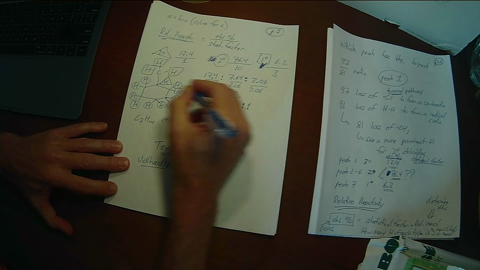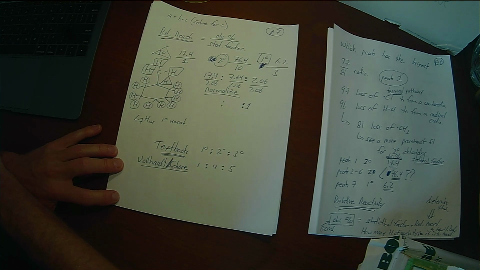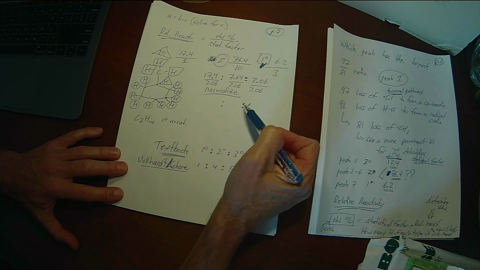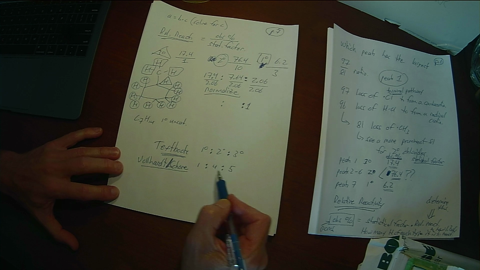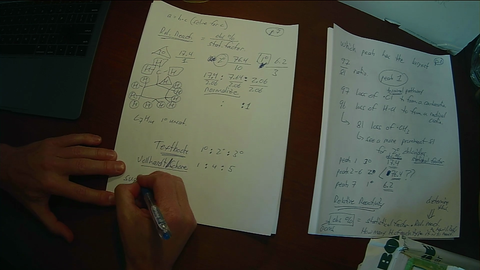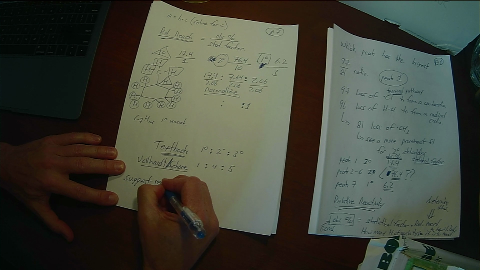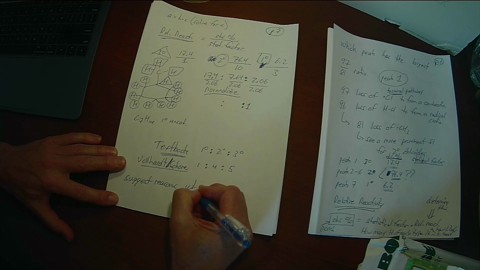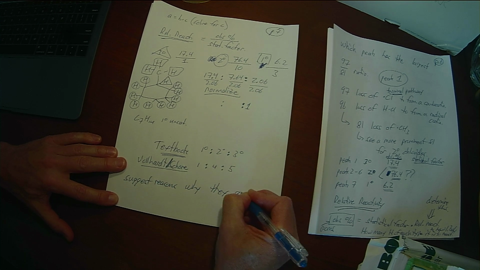And then you'll get the other numbers. So in your conclusion, you should go through the calculation of how you get to these normalized numbers, then compare them to the textbook, and then suggest reasons why they are different, because they are.